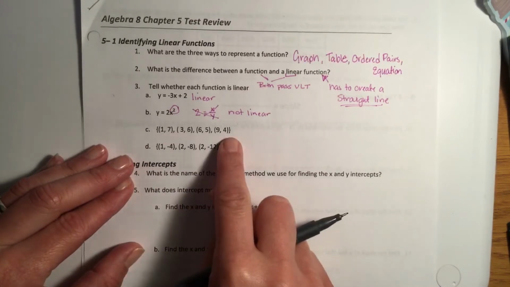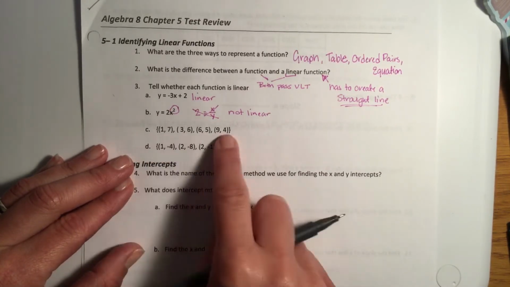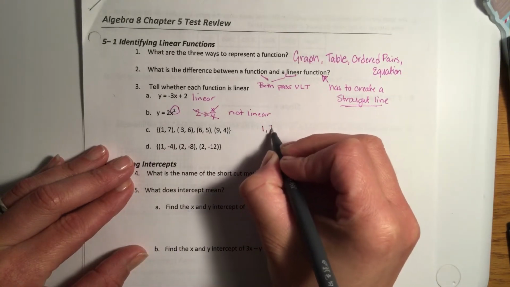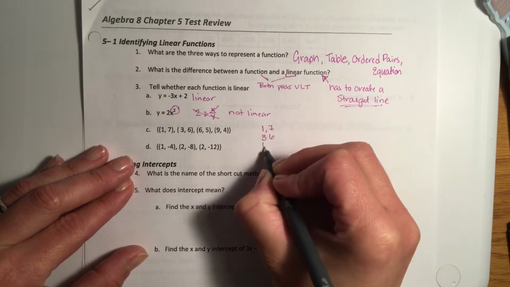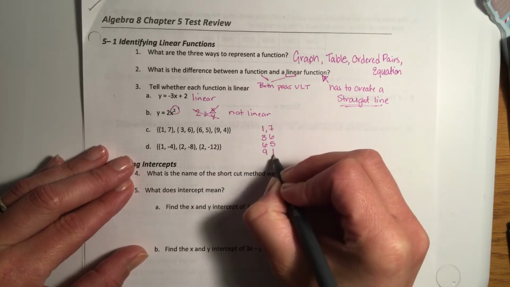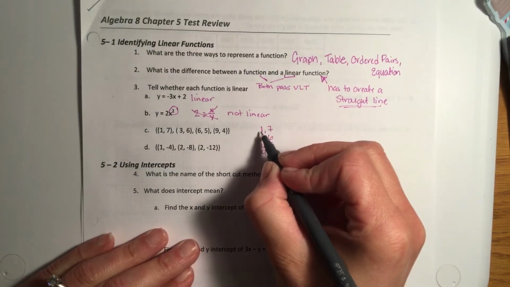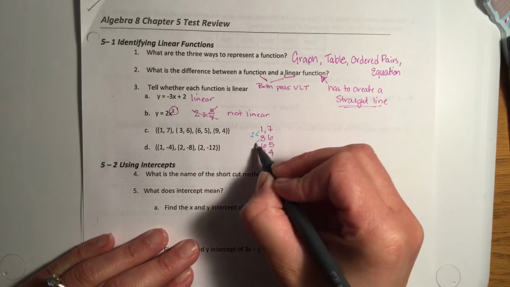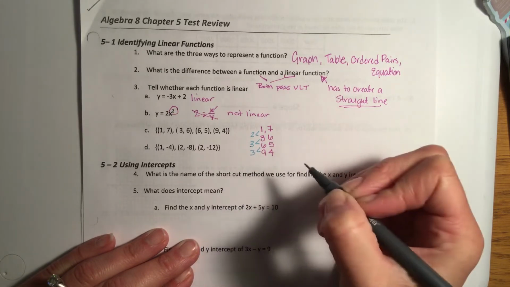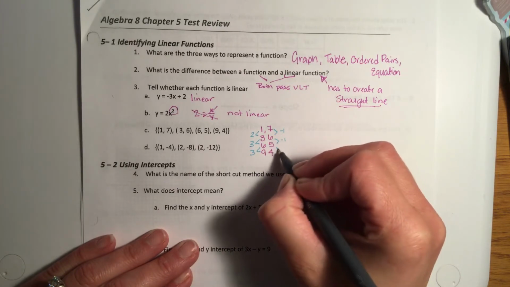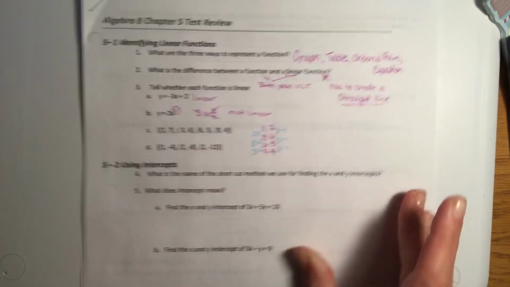Then we go on when they give us ordered pairs. I personally do not like to look at ordered pairs in a line like that, so I make a quick table. And with a linear function, the change between the x and y has to be consistent. So for example, this one went up by 2, then it went up by 3, then it went up by 3. So that was not the same. This one went down by 1, down by 1, down by 1. That's okay. Let's check our other one.